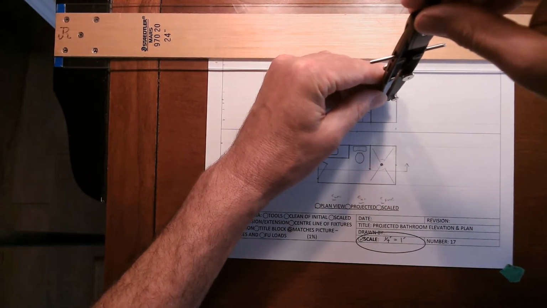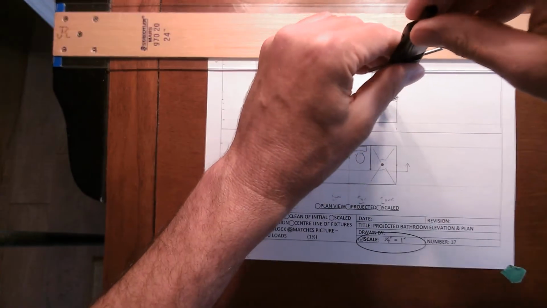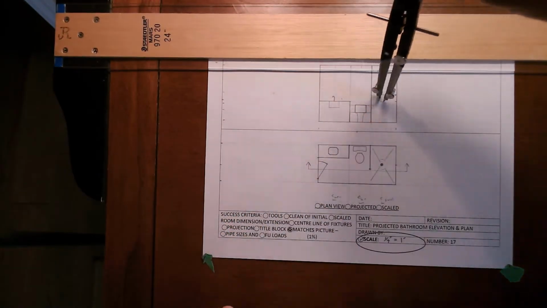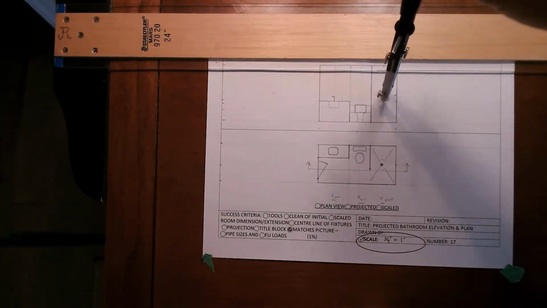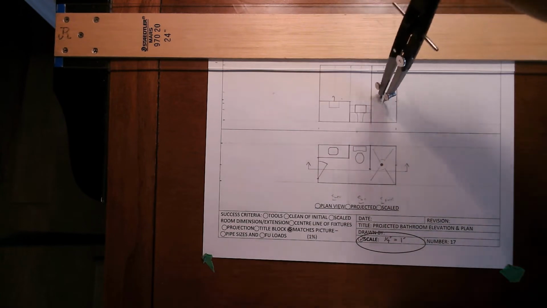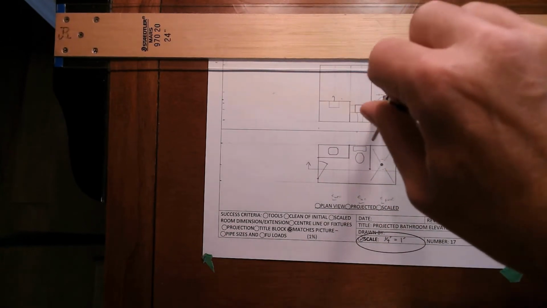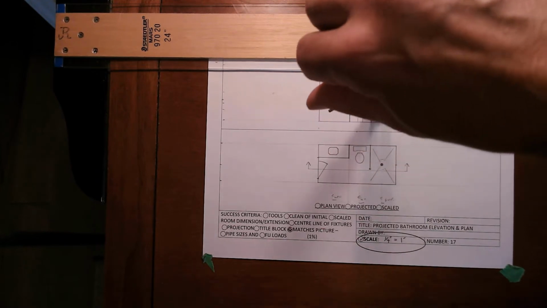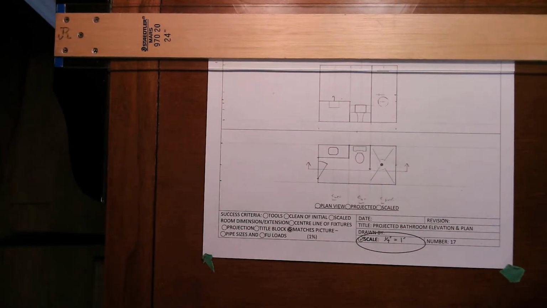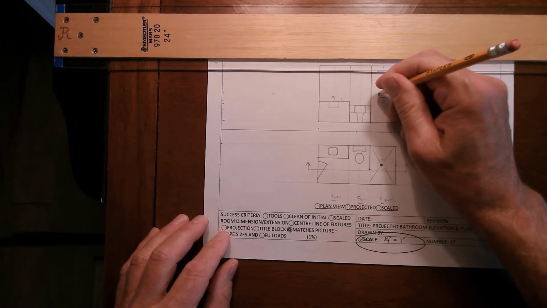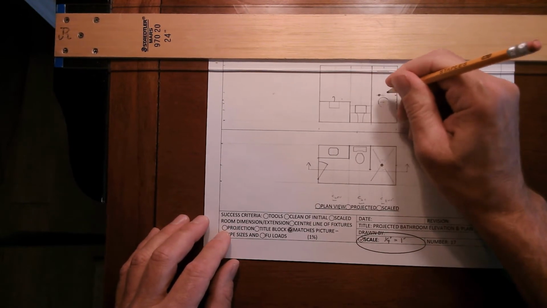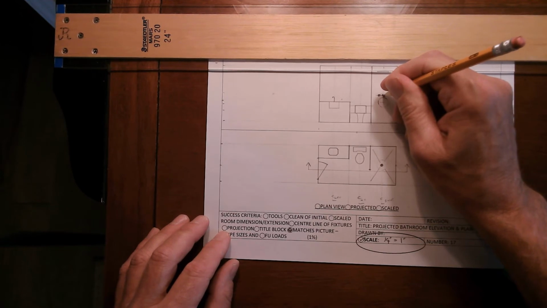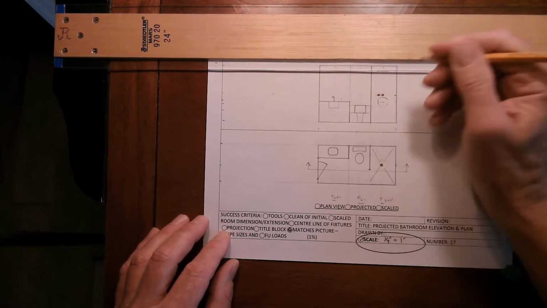The main shower valve is quite large. Not that large. And then I have a hose outlet here. I have a diverter valve here.